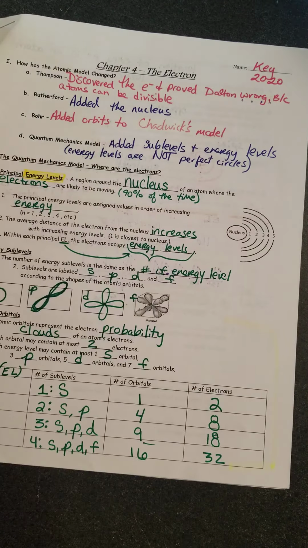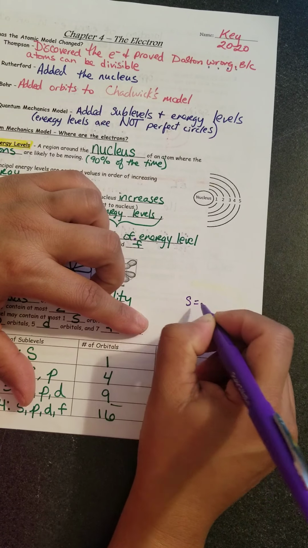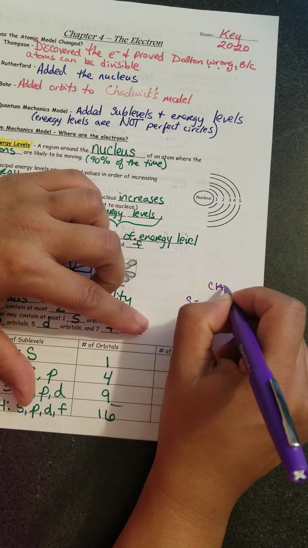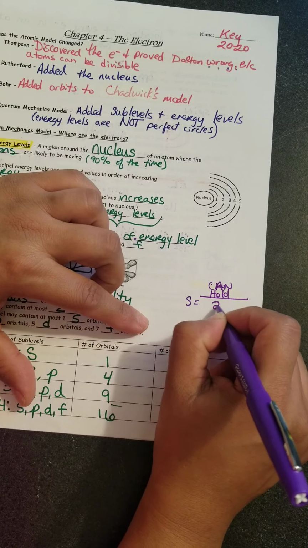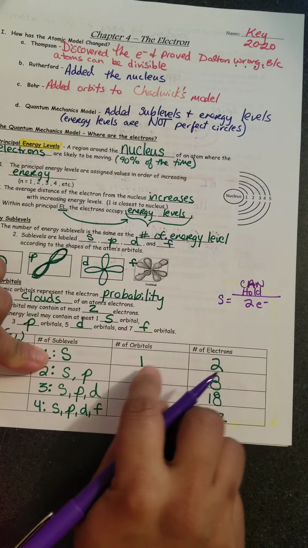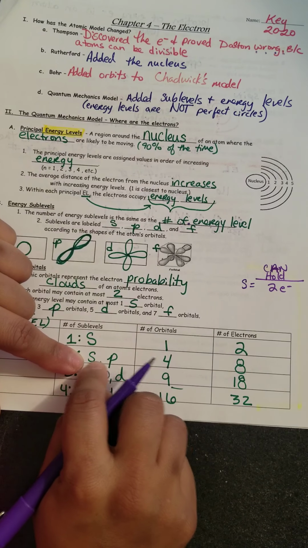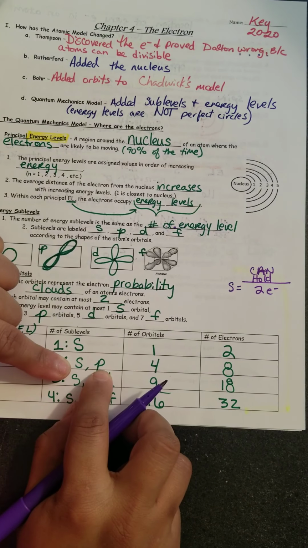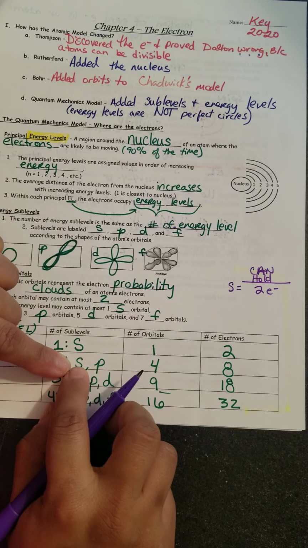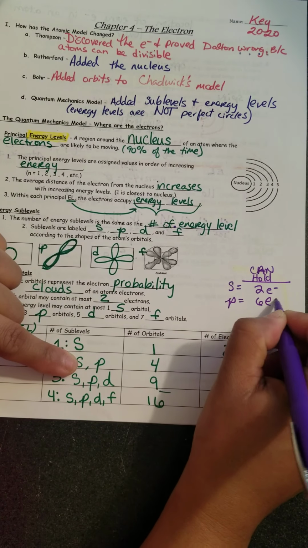On page 1, I wrote it, but I wrote it somewhere else. Here it is. I said over here that S's can hold 2 electrons. There's only one S, that's it. It can hold 2. The next level has an S and a P, and the max is 8. Well, if an S can hold 2, 8 take away 2 is 6. So P's can have 6 electrons.